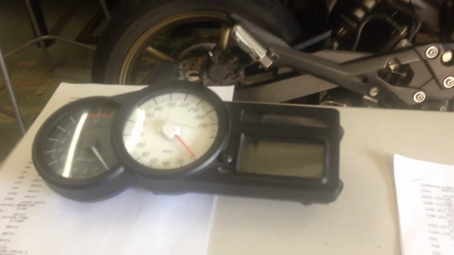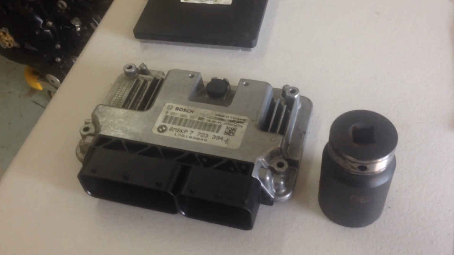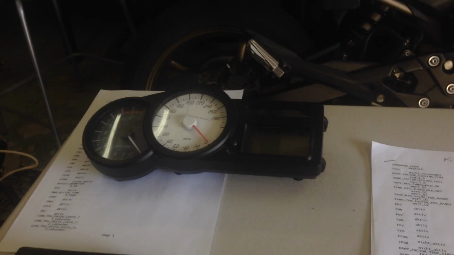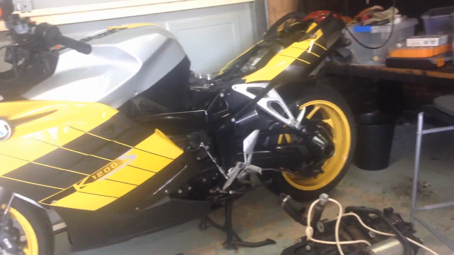So this is an instrument cluster from a K1300 which crashed, and then I have a ZFE unit, a ZFE high unit, and the BMSK. These three units are pretty much the same components as in this bike.